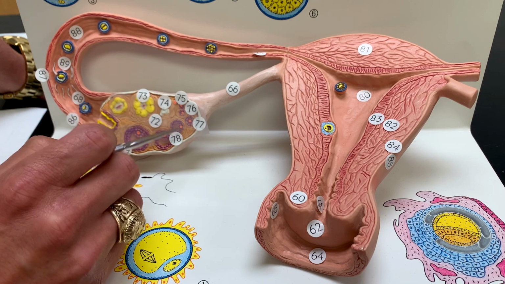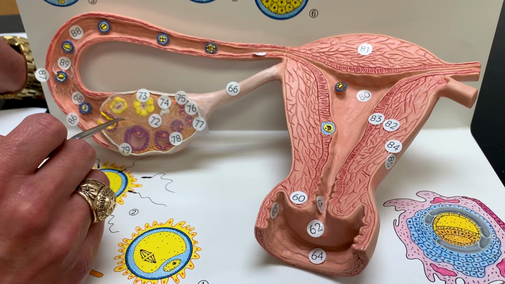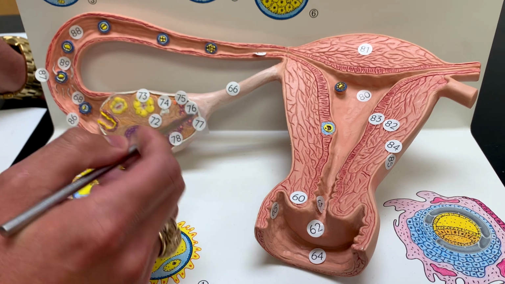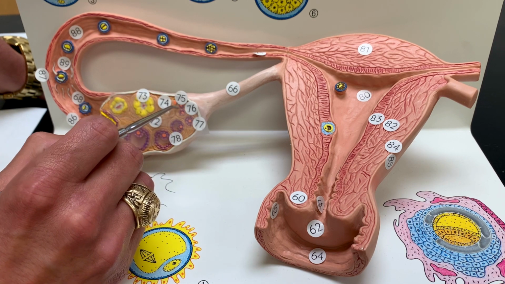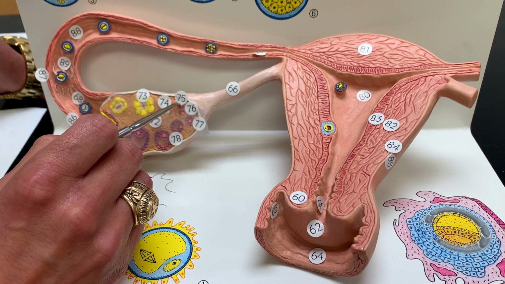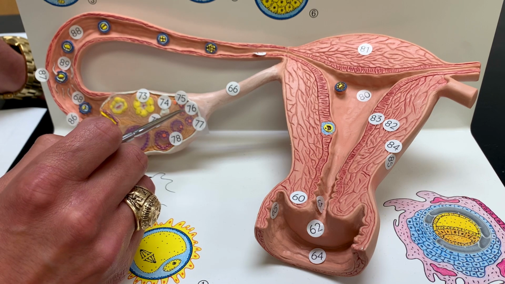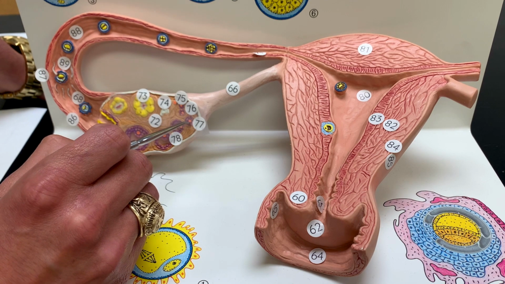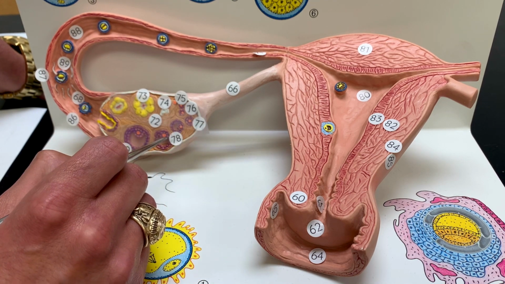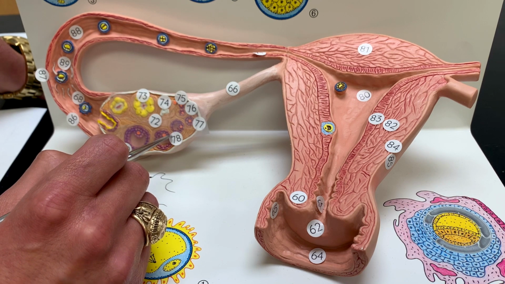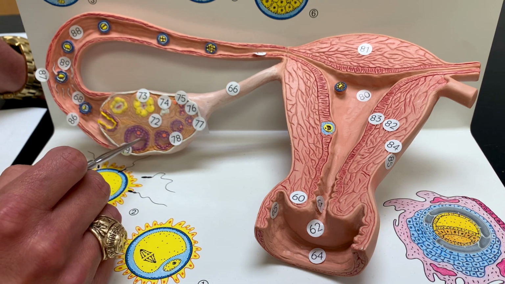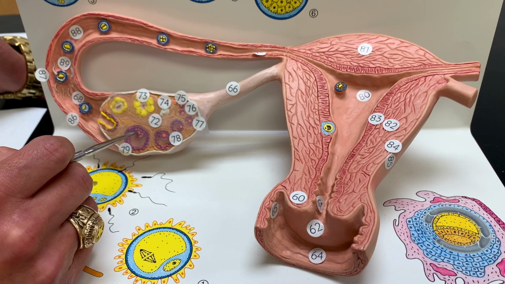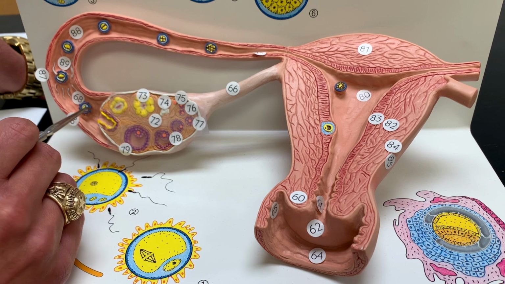So let's look at some of the anatomy on the inside of the ovary. This is what's known as the corpus luteum. This is the corpus albicans. And then over here we have the development. You have our primordial follicle here, which is 75. 76 is our primary follicle. 77 is our secondary follicle. And then 78, both of these are our Graafian follicles. Then 79, this is the mature Graafian follicle, which will then release the secondary oocyte for ovulation.